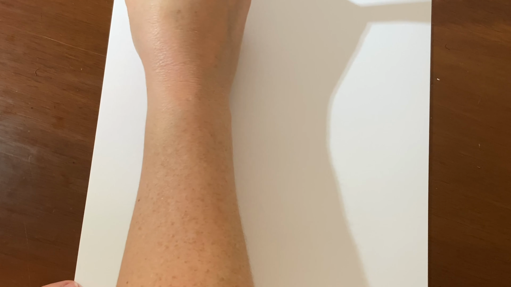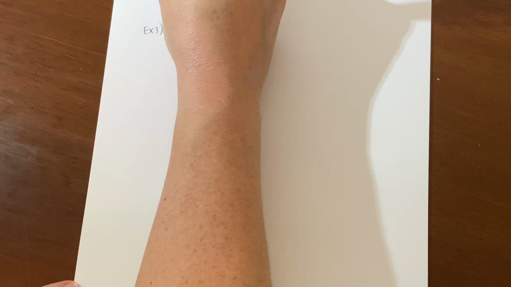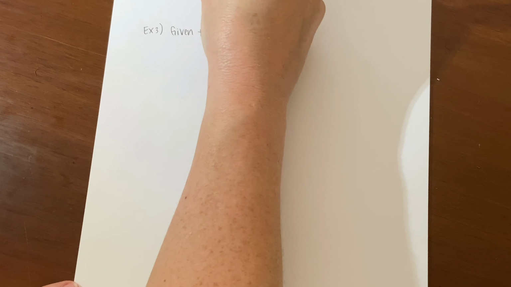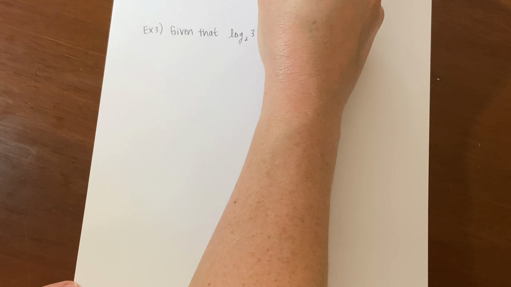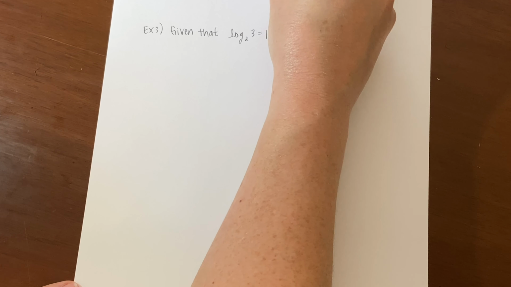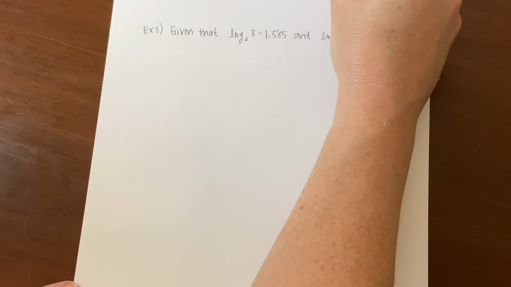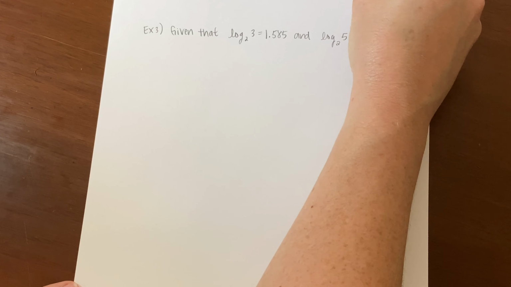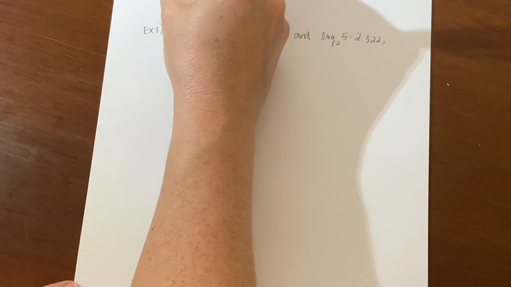All right, the next thing we can do is we can compute numerical values of logarithms using our exponent rules. So for example, given that log base 2 of 3 is equivalent to 1.585 and log base 2 of 5 is equivalent to 2.322, find the following.